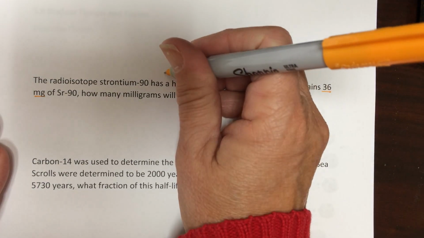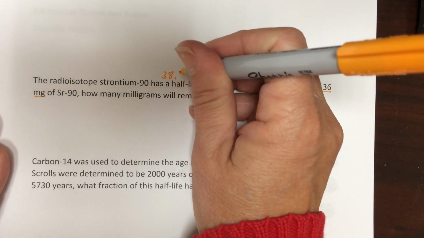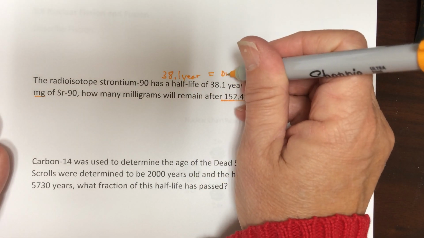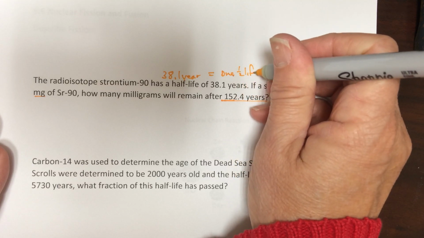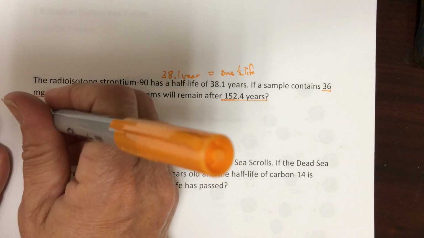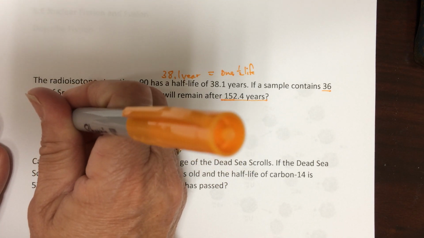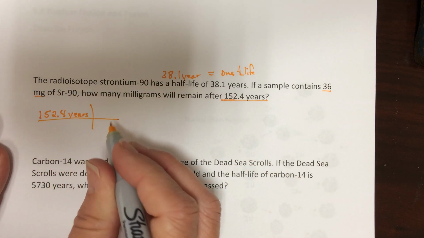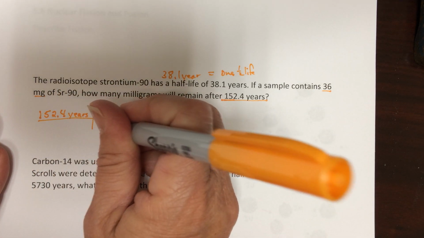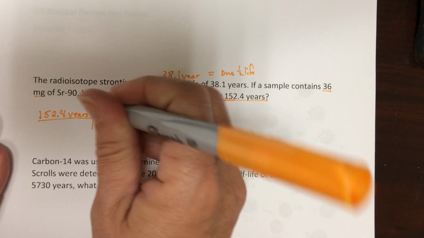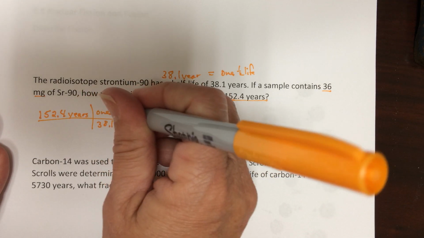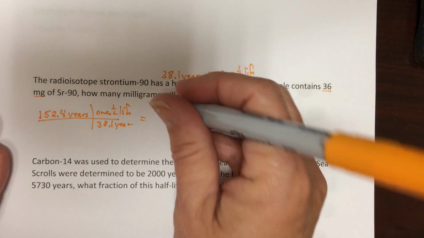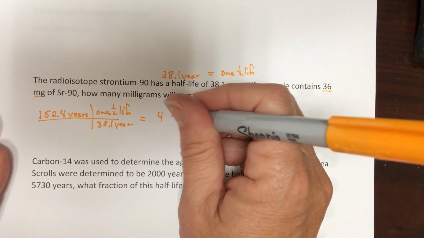So 38.1 years is equal to 1 half-life. We'll start with our 152.4 years. We'll put 38.1 years in the bottom and our 1 half-life in the top. And we will discover that we have 4 half-lives.